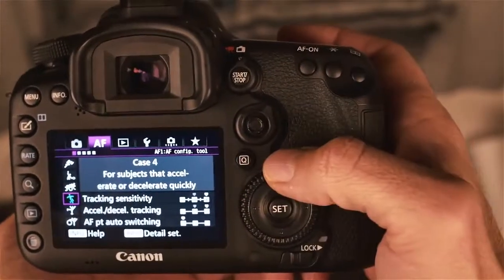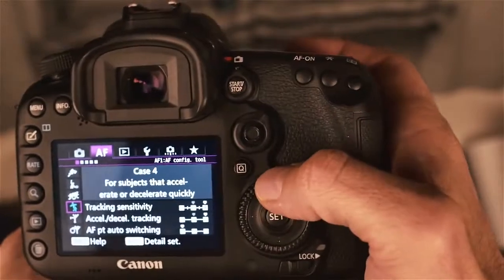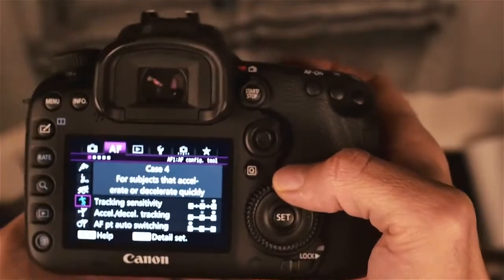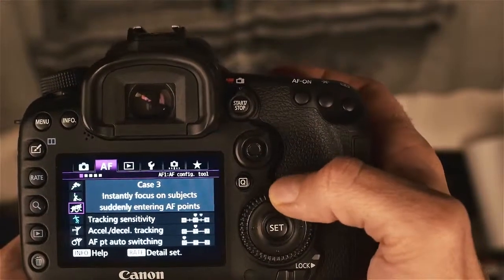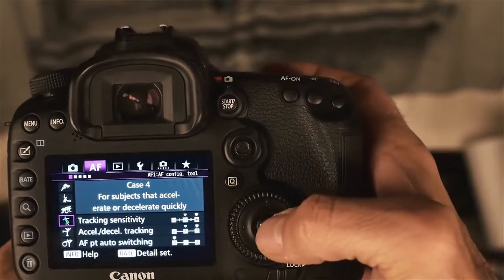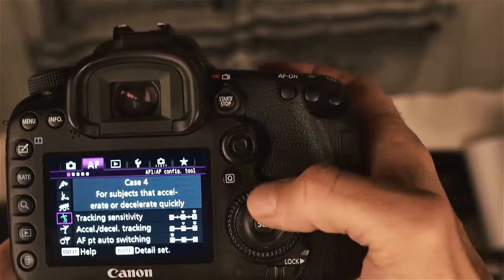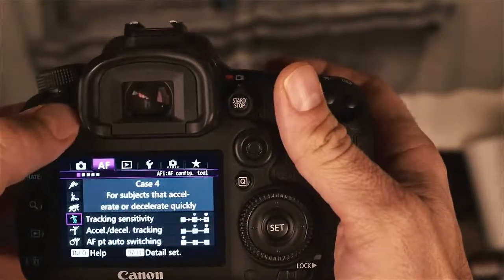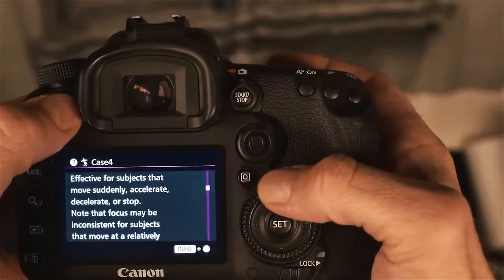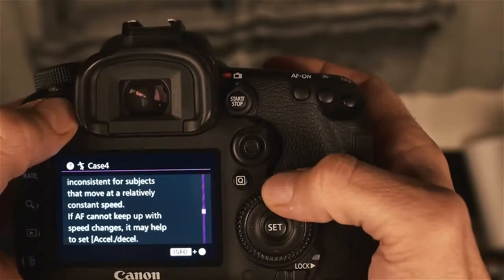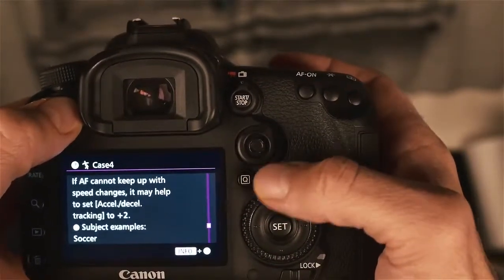the case screen for tracking motion. I think this is pretty interesting. I figured it out today. So if you want to pick case 1, case 2, case 3, case 4, say you want case 4, you hit set. Then if you hit the info button and hold it down and scroll to the right, which is pretty funny, you can get a good explanation, a description of what it's for.